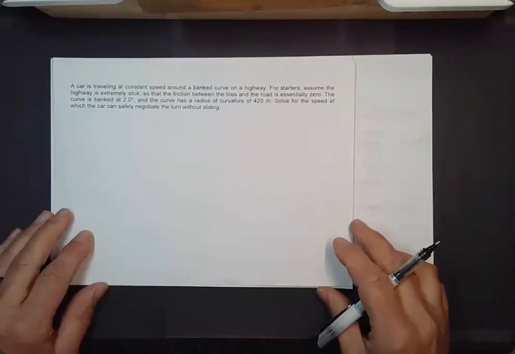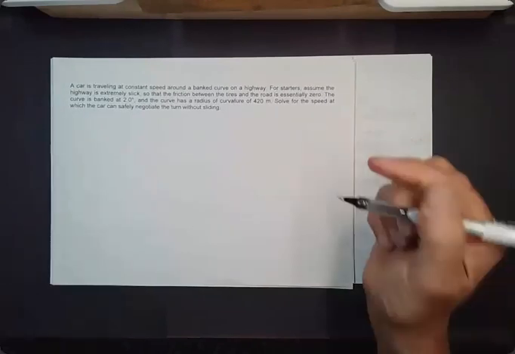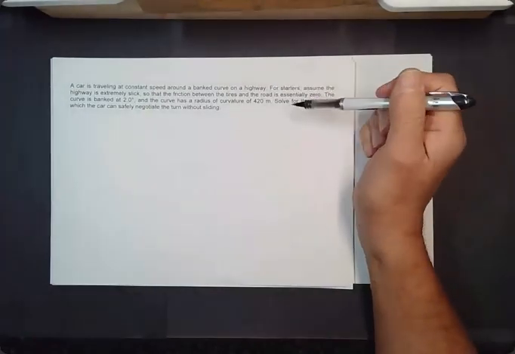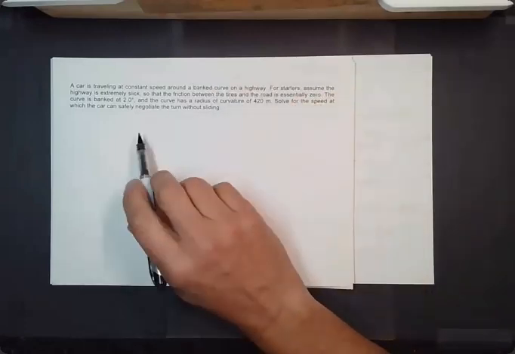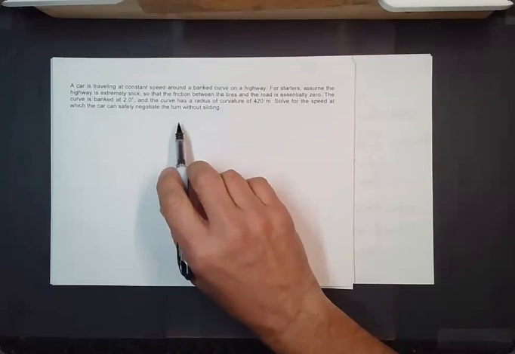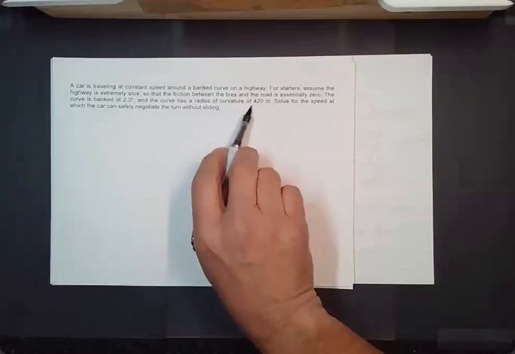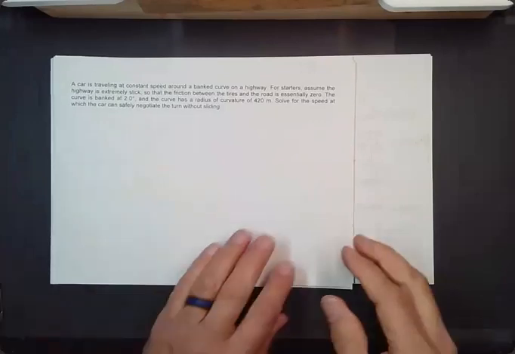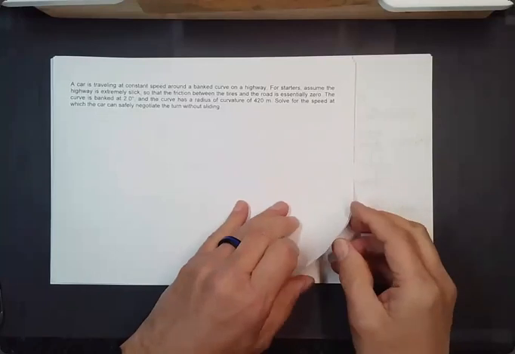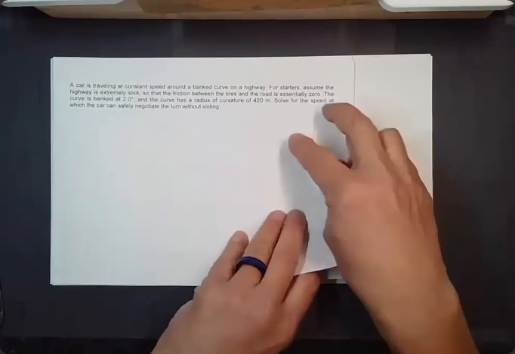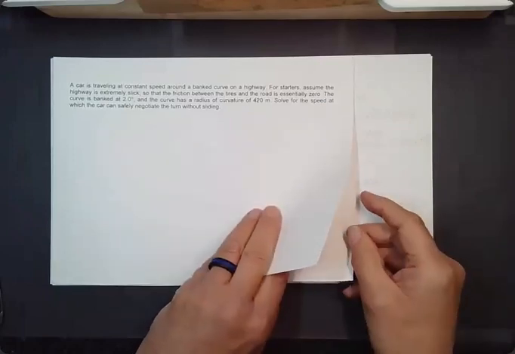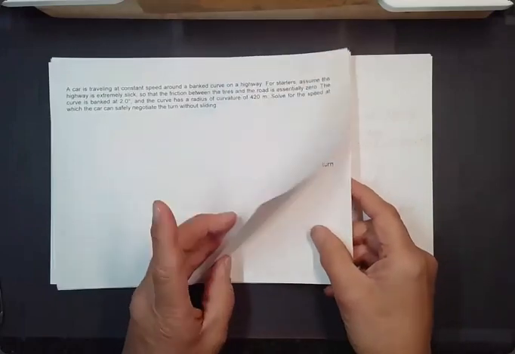Let's try another one. Now we have a car traveling at constant speed around a banked curve on a highway. For starters, assume the highway is extremely slick, so that the friction between the tires and the road is essentially zero. The curve is banked at 2.0 degrees, and the curve has a radius of curvature of 420 meters. Solve for the speed at which the car can safely negotiate the turn.